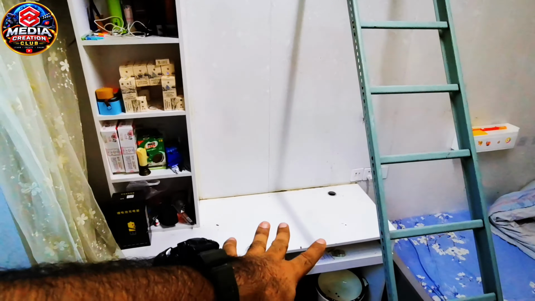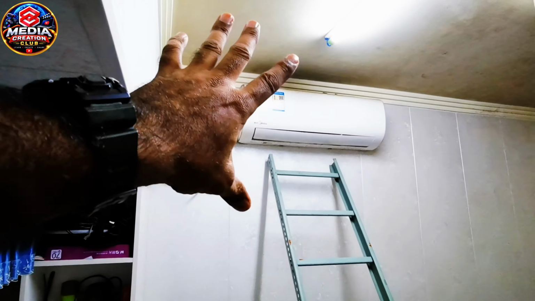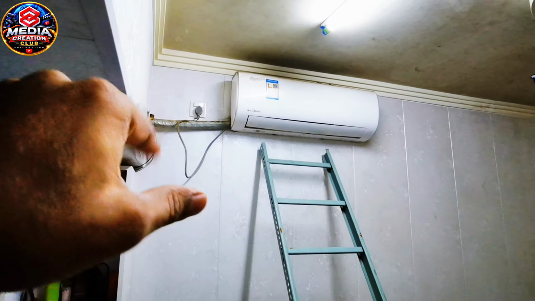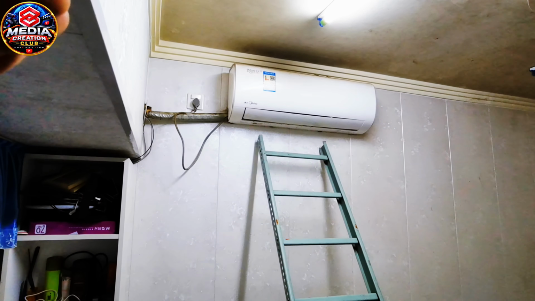Currently our house aircon is dripping water and spoiling all these cabinets and the beds. So I'm going to repair it. That's why I make the video, so you can understand how you can repair your aircon by yourself.